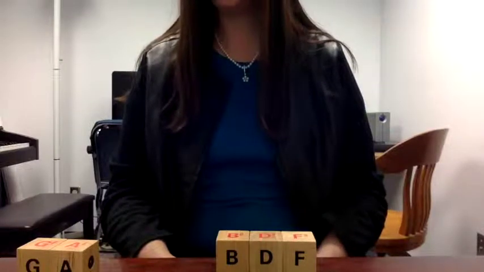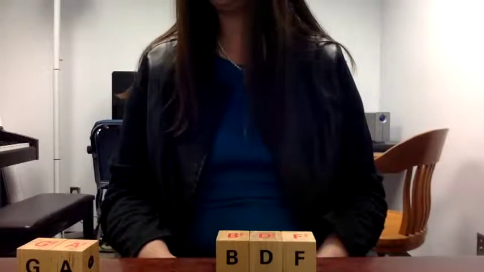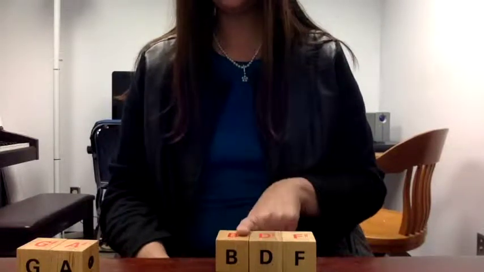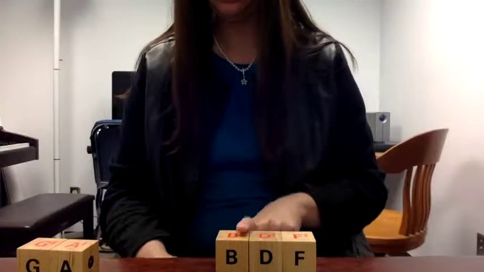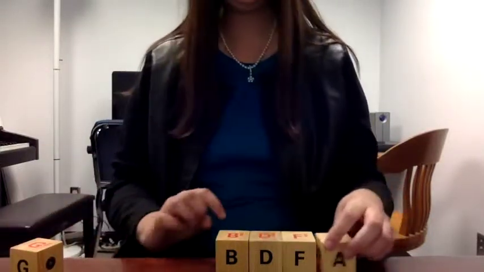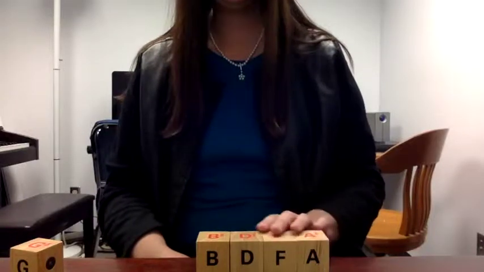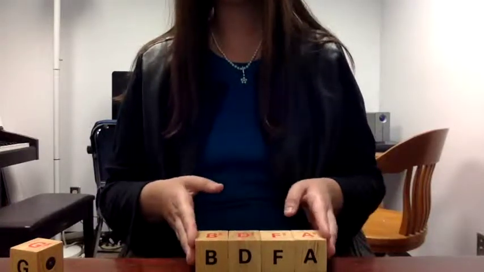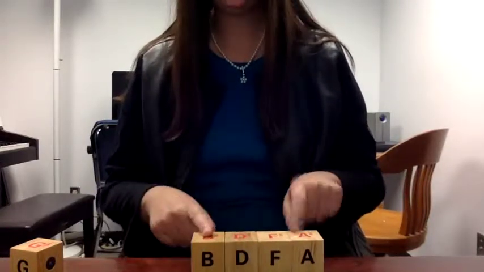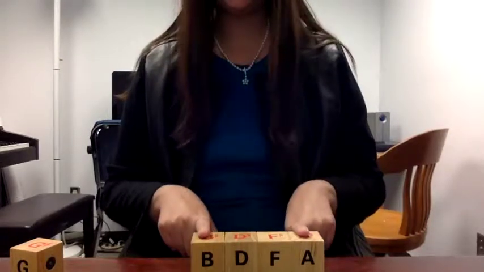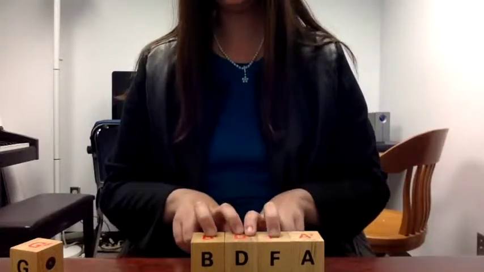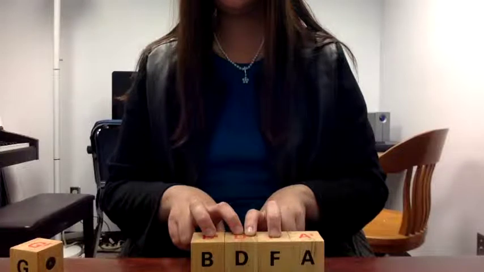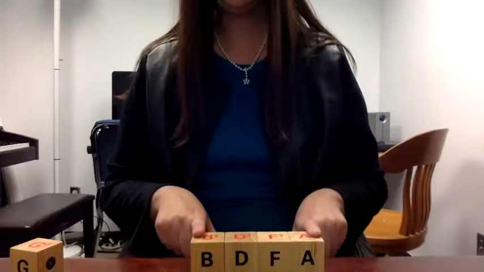Now let's make the half diminished 7th. So what's a 7th up from B? Right, A. Okay, this matches the key signature for C major, and this is a minor third, a 7th, minor 7th. So we have the diminished triad with a minor 7th.